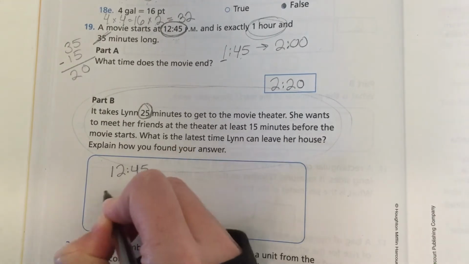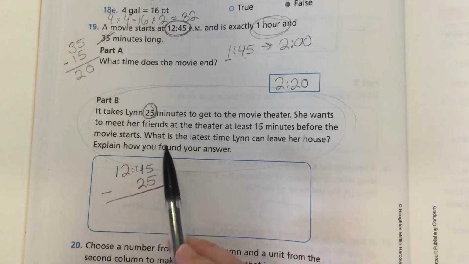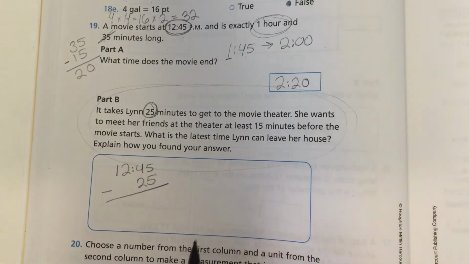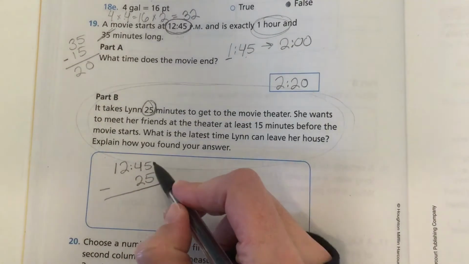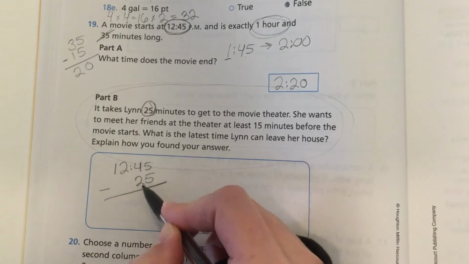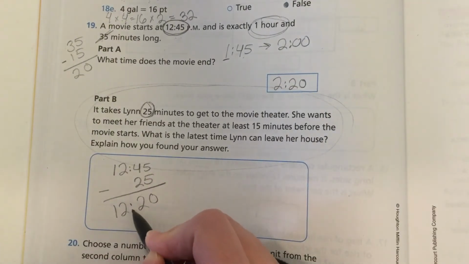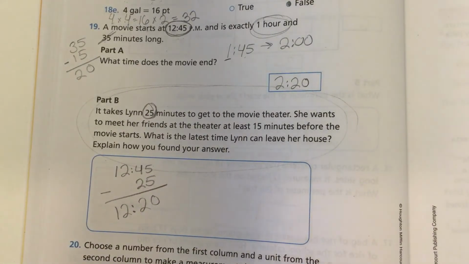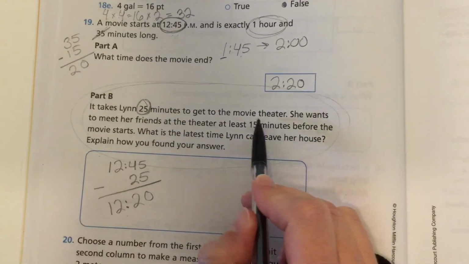12:45 minus 25. That's because we're still going to be in the 12 o'clock hour. We haven't gone back far enough where we've headed to the 11 o'clock hour. Okay, so 5 minus 5 equals 0, 4 minus 2 equals 2, and then, like I said, we're staying in the 12 o'clock hour. So if she wanted to be there right on time, right when the movie starts, she would leave at 12:20. But she doesn't want to be there then.